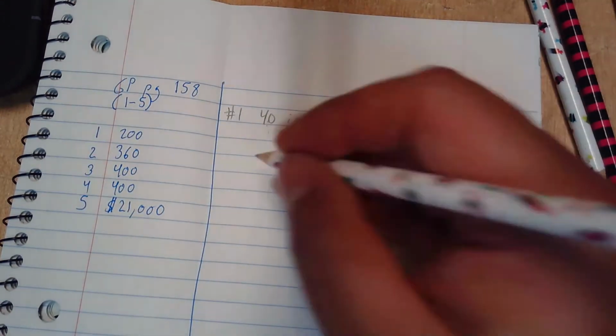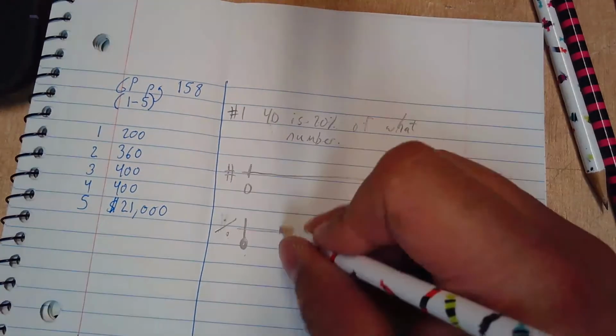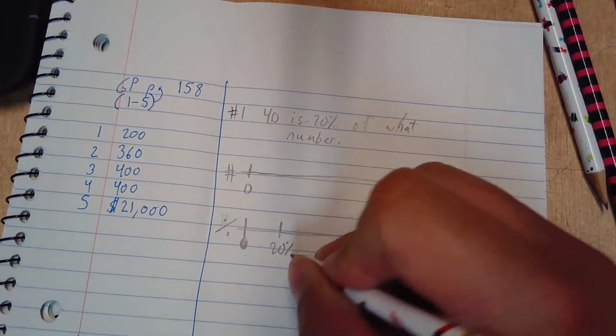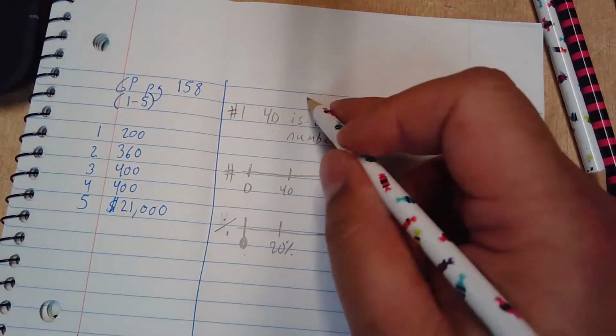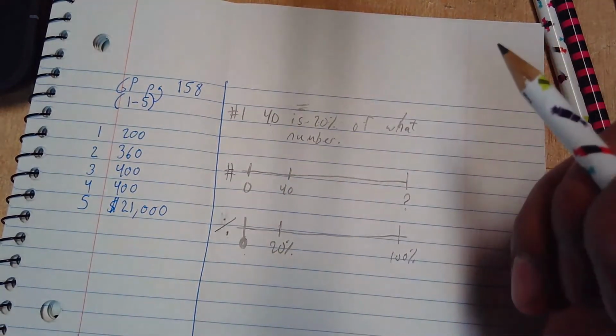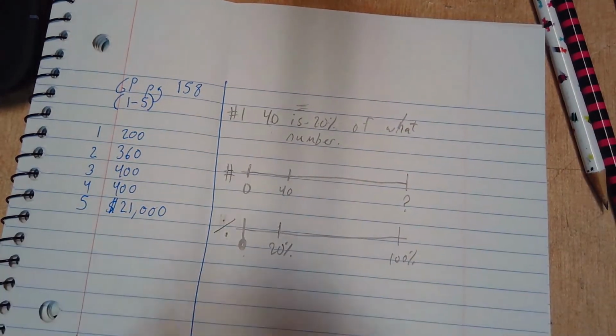Okay, we have to use two lines. A number line. 20% is right about here. That means 40 goes with it because it says 40 is. That means they're equal or they're connected in some way. Okay. And then here we go. This is all about thinking.